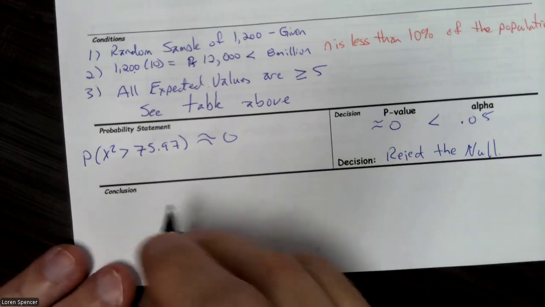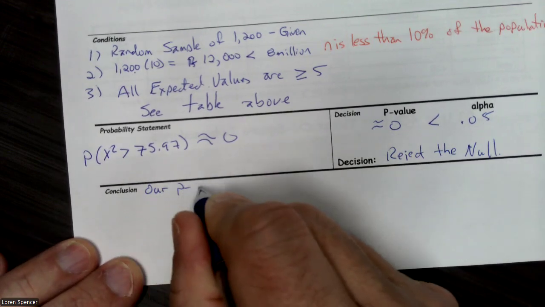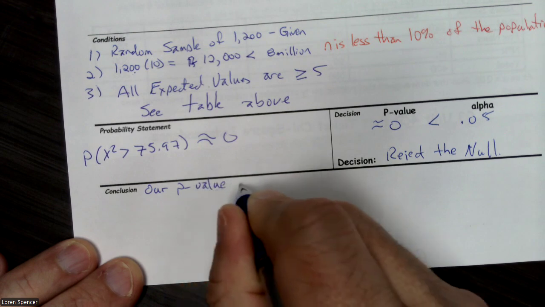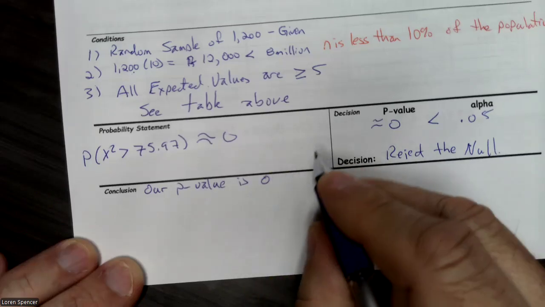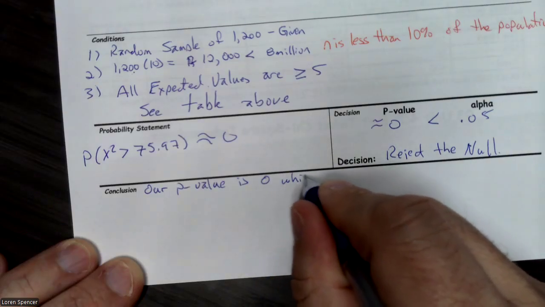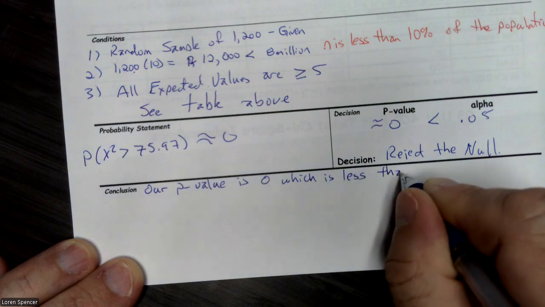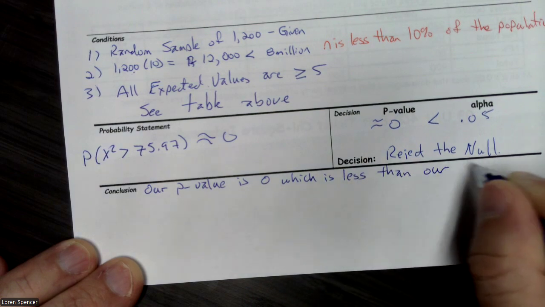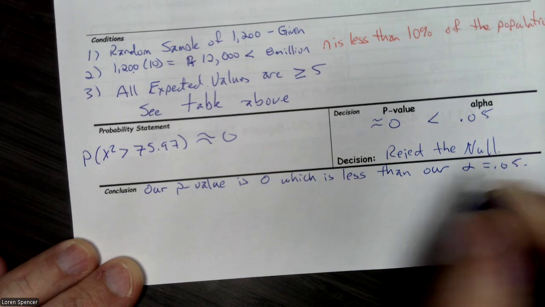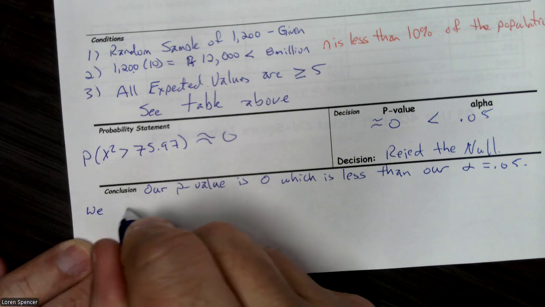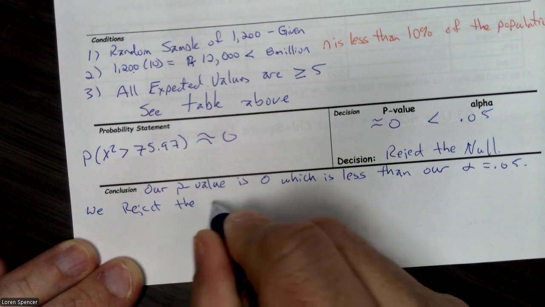So conclusion. Our p-value is 0, which is less than our alpha equal to 0.05. We reject the null.